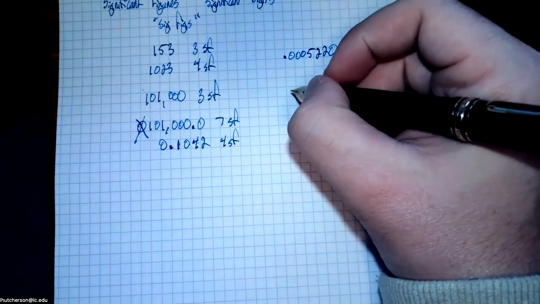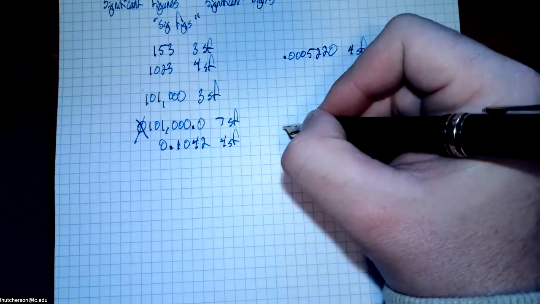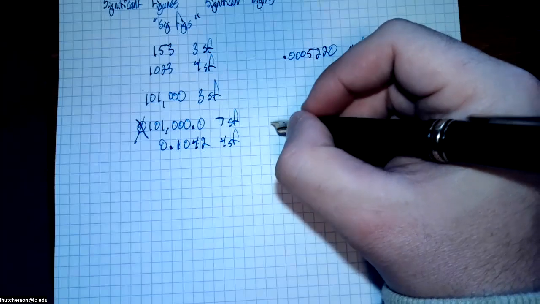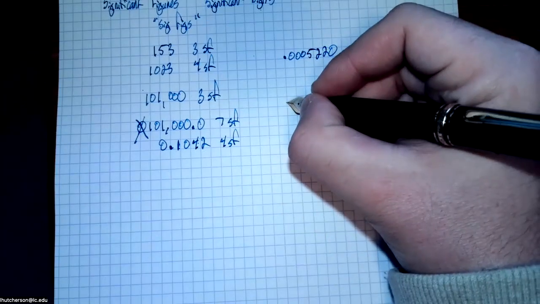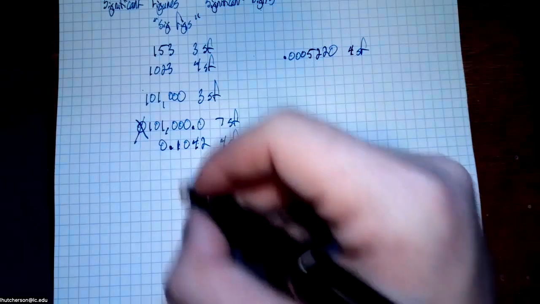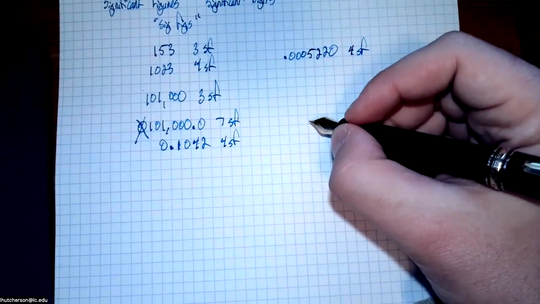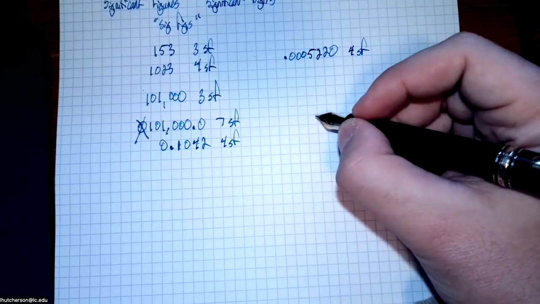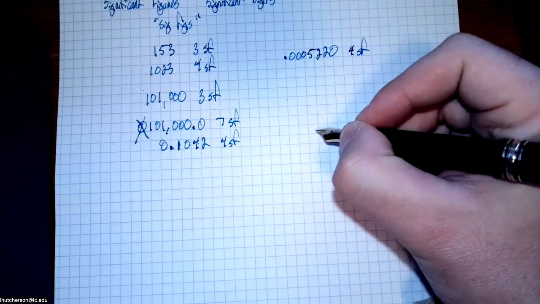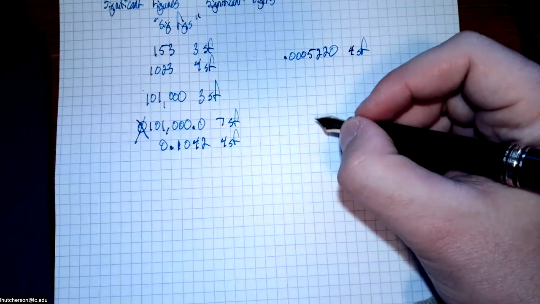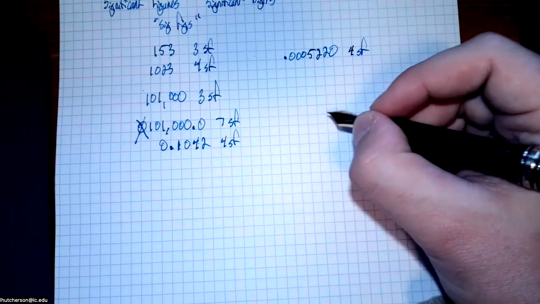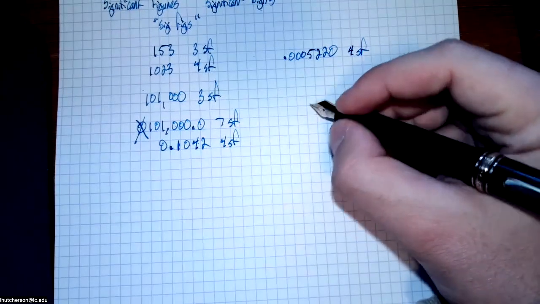Now let's look at how we handle these in calculations. We have two different sets of rules for sig figs: one for when we are multiplying or dividing numbers, and then a separate set of rules for adding and subtracting.